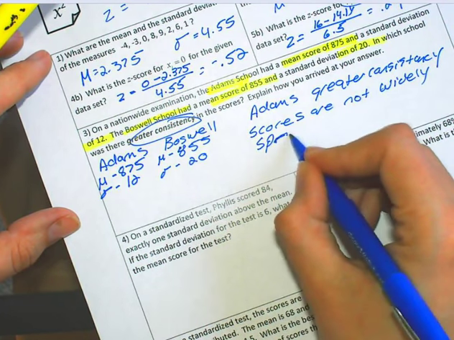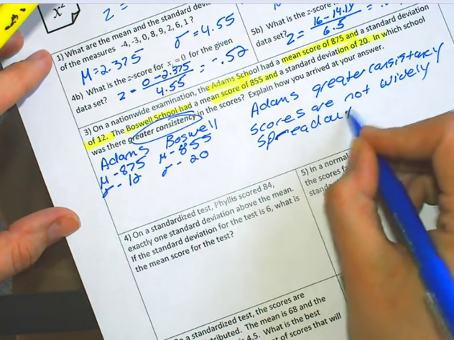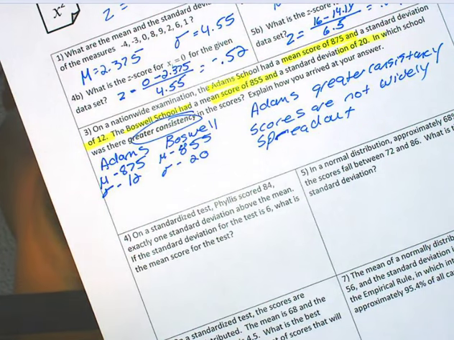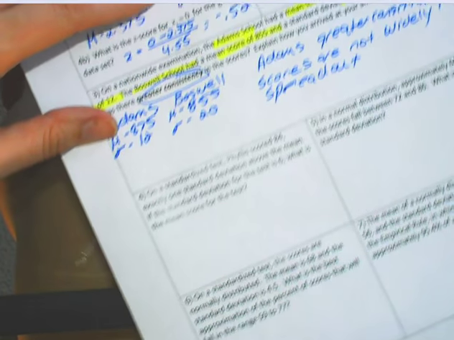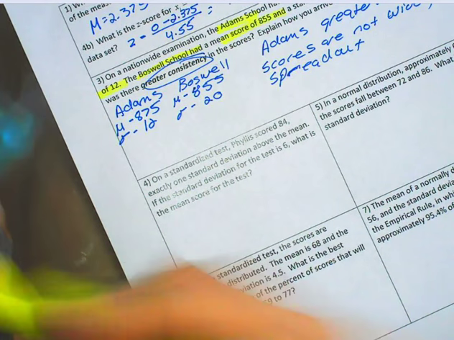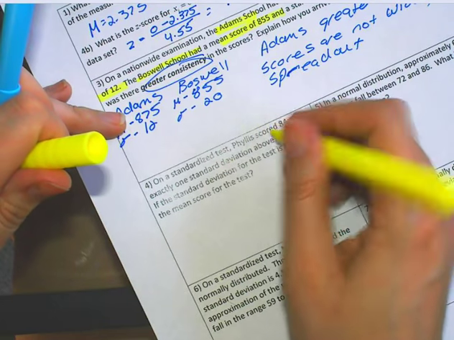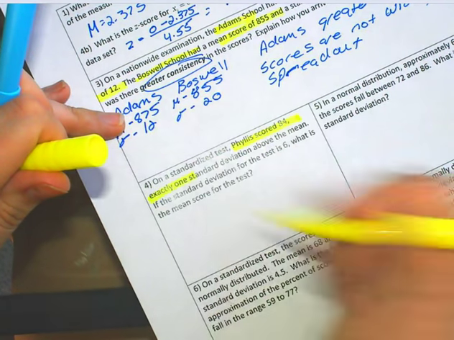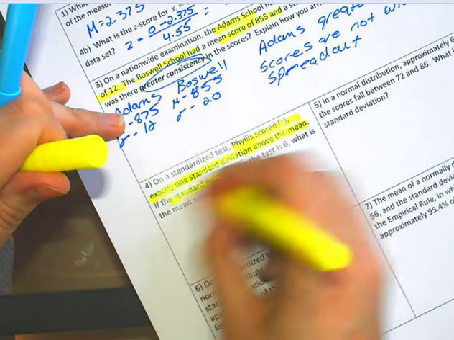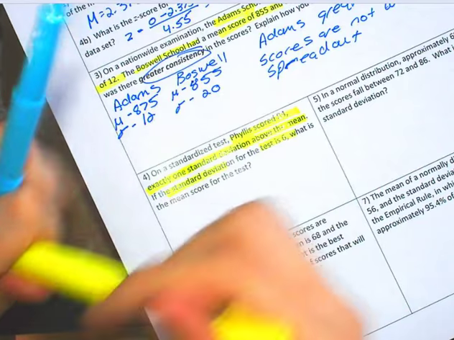Okay. All right, let's look at the next one. It says, on the standardized test, Phyllis scored 84, exactly one standard deviation above the mean. If the standard deviation for the test was 6, what is the mean score of the test? Okay, so this one, again, these are really good ones to highlight. Phyllis's score is one standard deviation above the mean, and the standard deviation is 6.